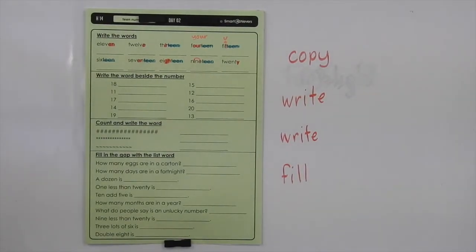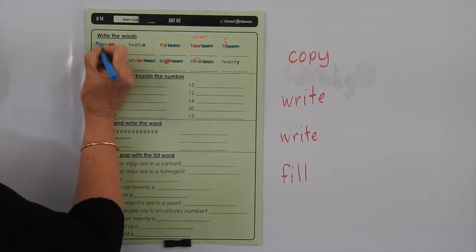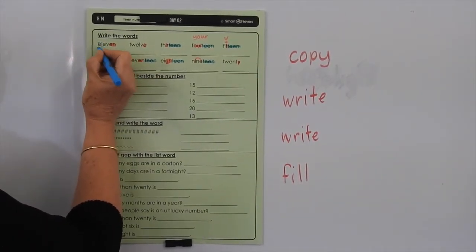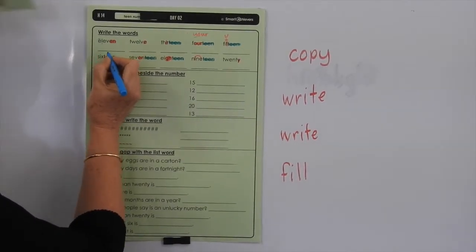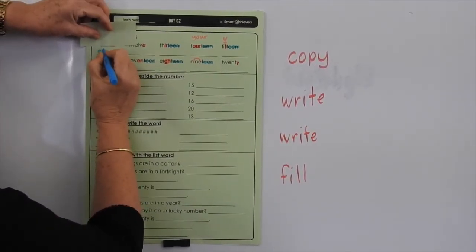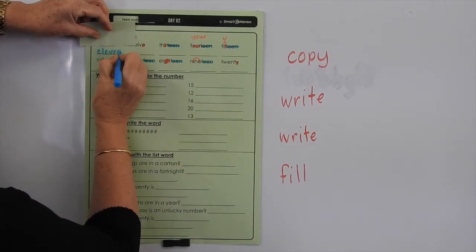Okay, let's read the word, sound the word, spell the words and write them. So we've got e is a long sound, so we don't double the l. 11, E-L-E-V-E-N. Cover it, E-L-E-V-E-N.